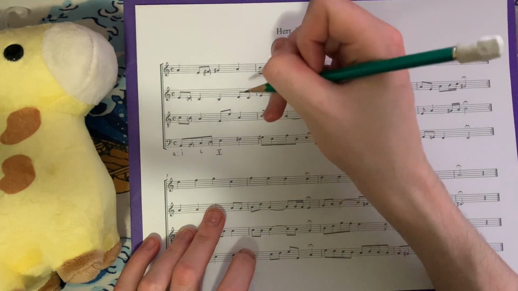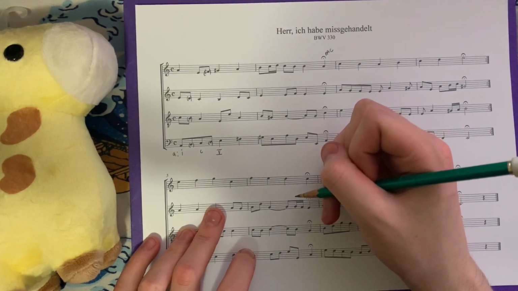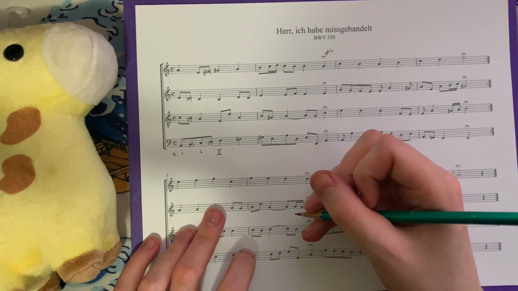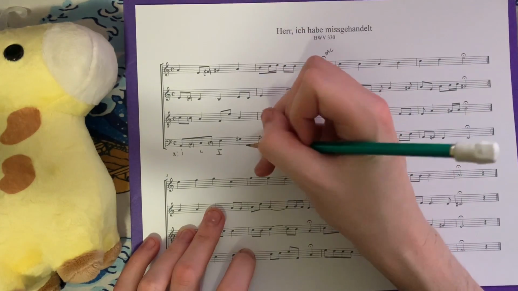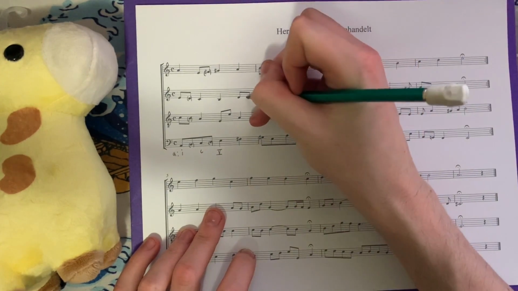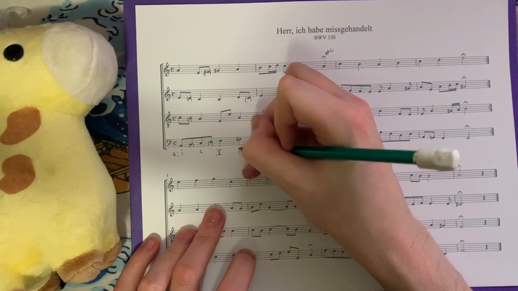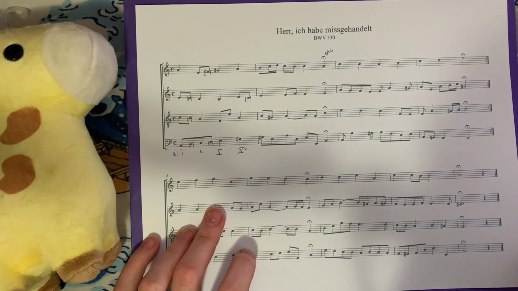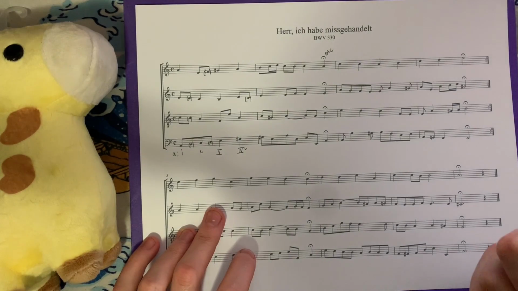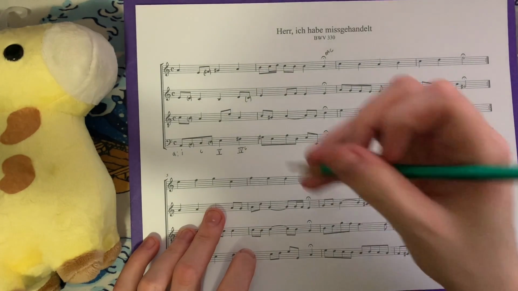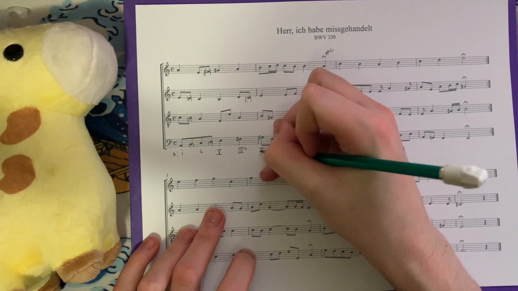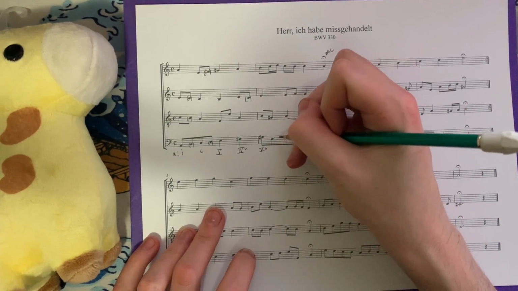Then we have F sharp, A, D, and A. I think there's an argument to be made here that this is a D major chord in first inversion. So that's a 4/6 chord. Remember, we see D major chords in minor keys when we make use of the melodic minor scale. G sharp, B, E, and B. That is an E major triad first inversion, so 5/6.